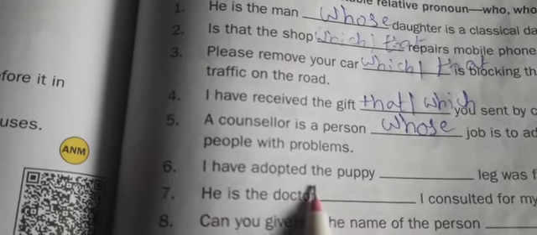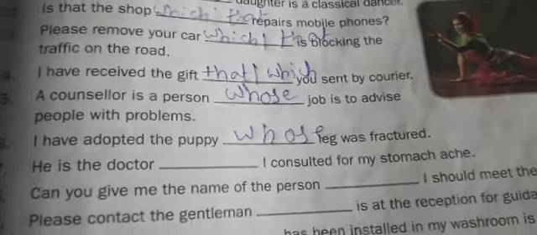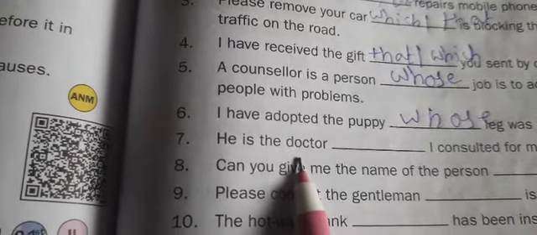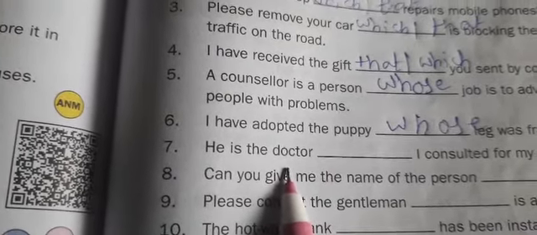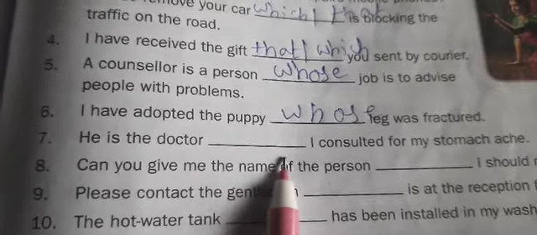I have adopted the puppy whose leg was fractured. Sentence number 6, whose leg was fractured. Now seventh, he is the doctor whom I consulted.